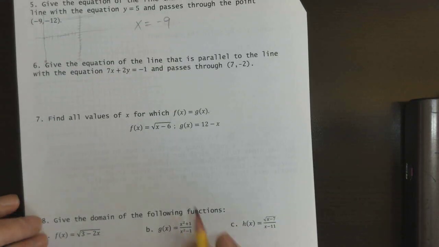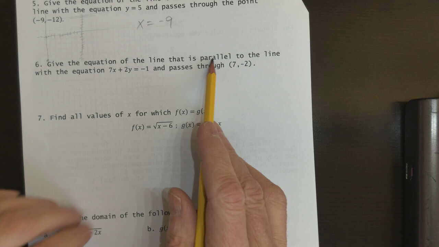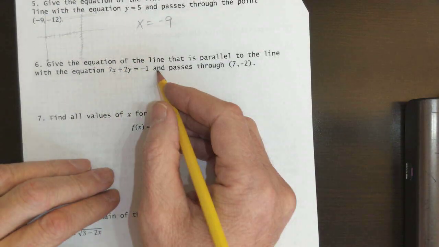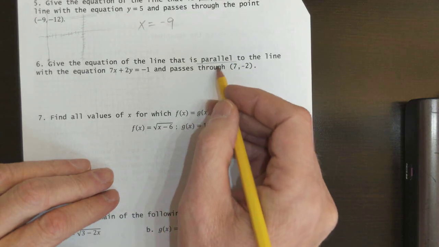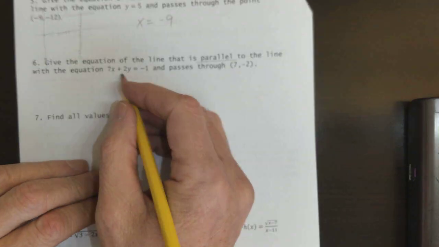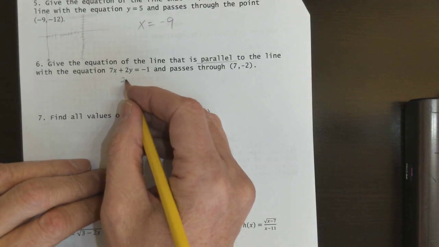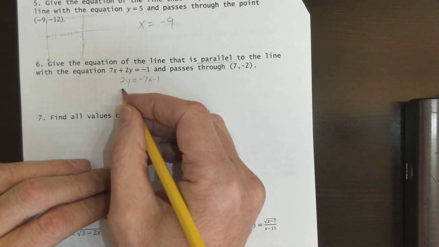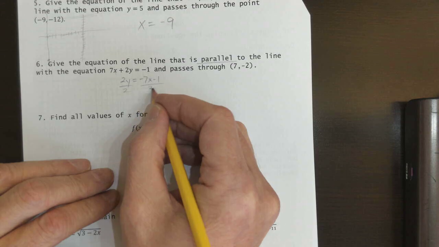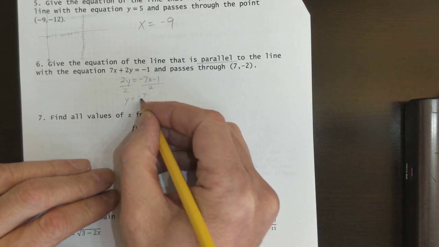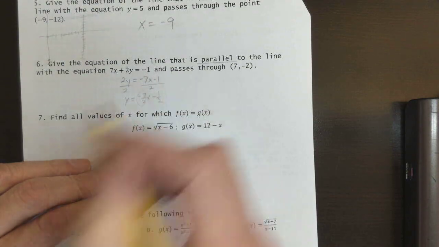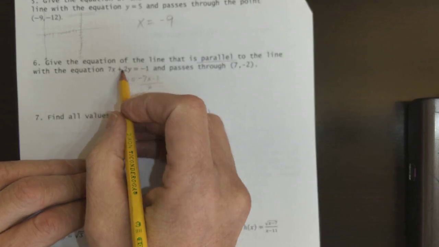Okay. Give the equation of the line that is parallel to the line with the equation 7x plus 2y equals -1, and passes through 7, -2. So I'm going to subtract 7x from both sides here, and then divide by 2, and I got y equals -7/2 x minus 1/2. My slope is -7/2 of this line.